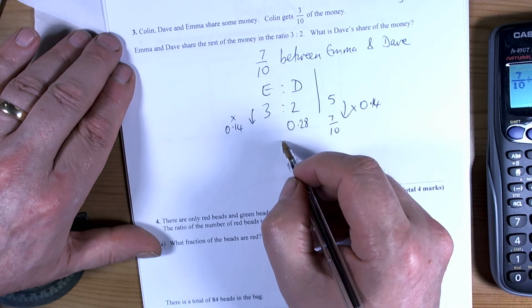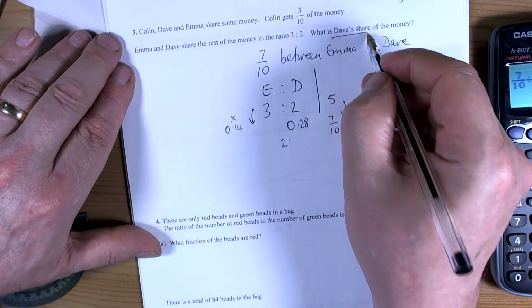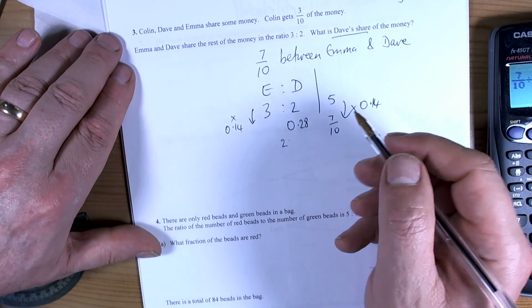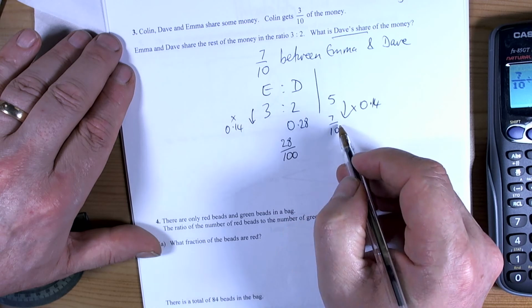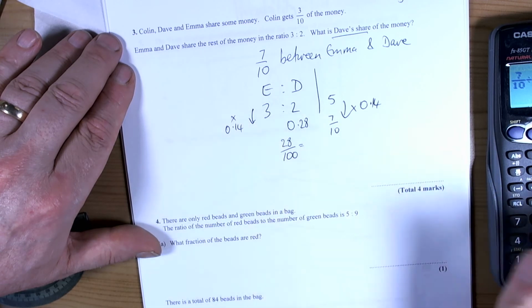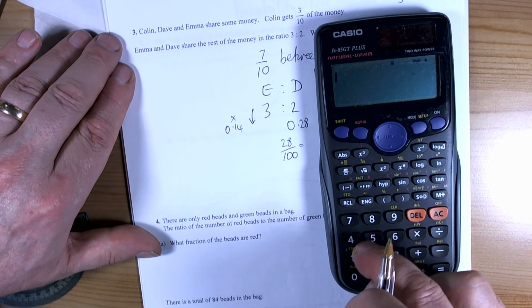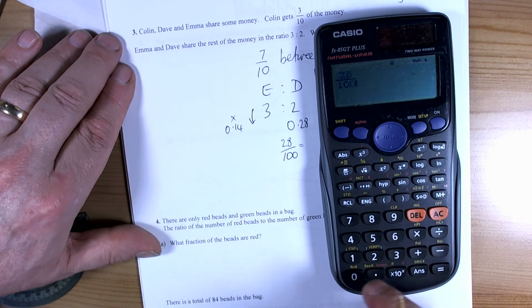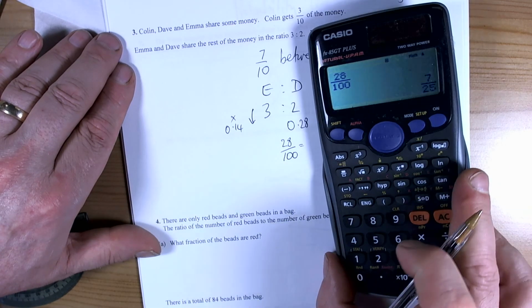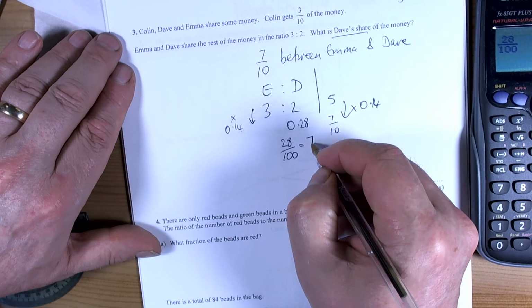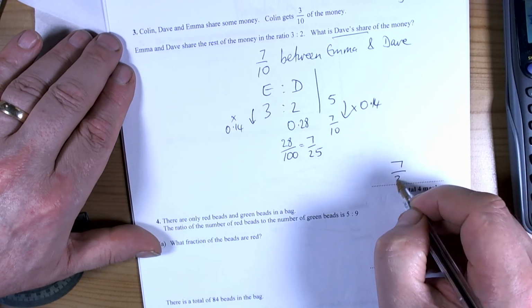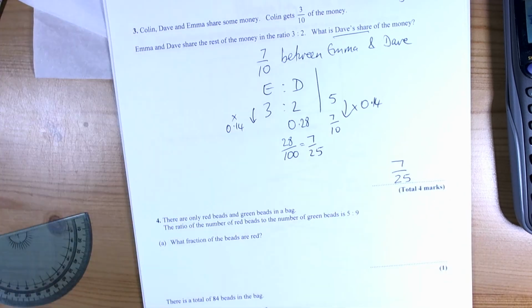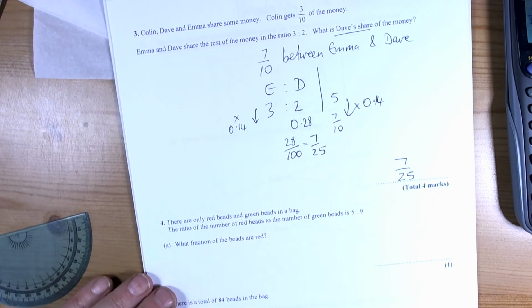And 0.28 is, it says, what is Dave's share? So we could leave it as 0.28, or 28%. But as we were dealing with a fraction, then we can do 28 over 100. And then again, we've got a calculator. So 28 over 100 equals 7/25. Okay, so Dave gets 7/25 of the money.